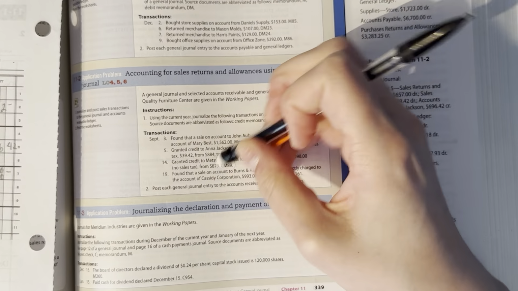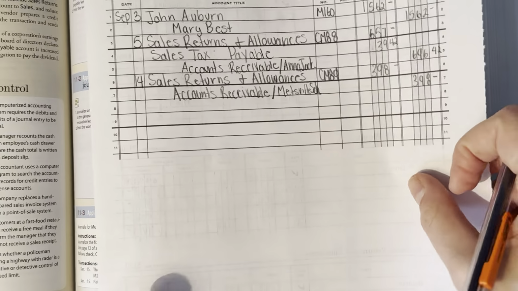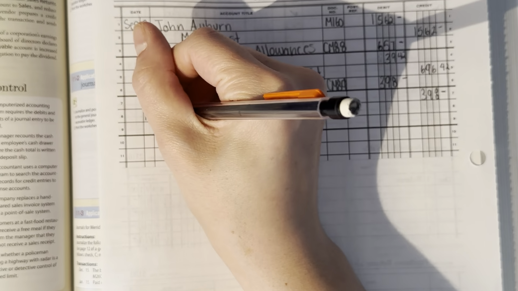Found that a sale on account to Burns Associate was incorrectly charged to the account of Cassidy Corporation for $993. So I'm just going to write the date again. We want to get it into Burns and Associates.